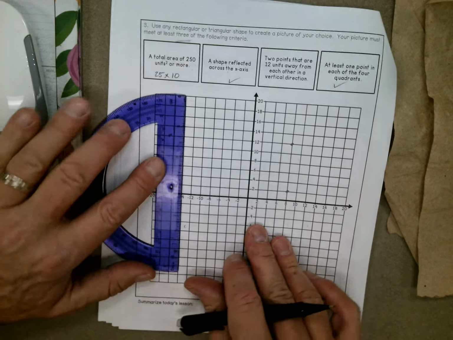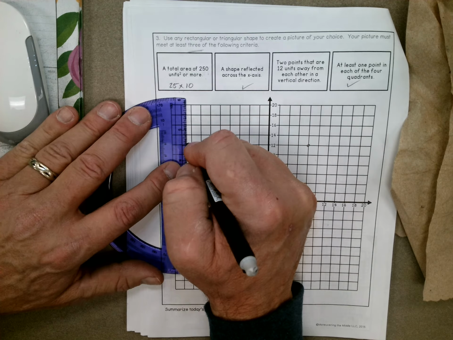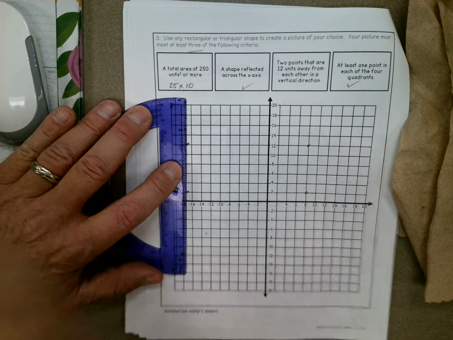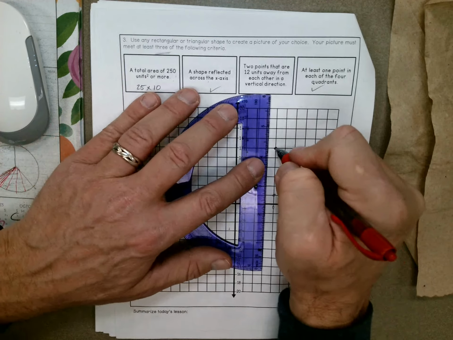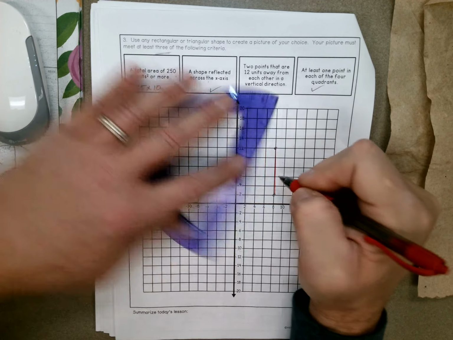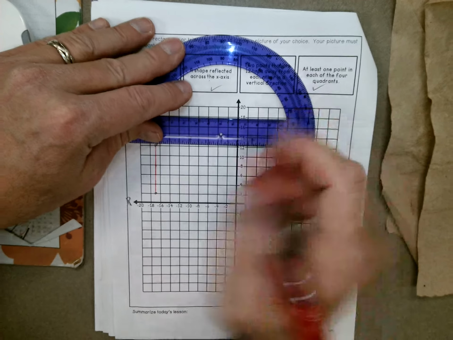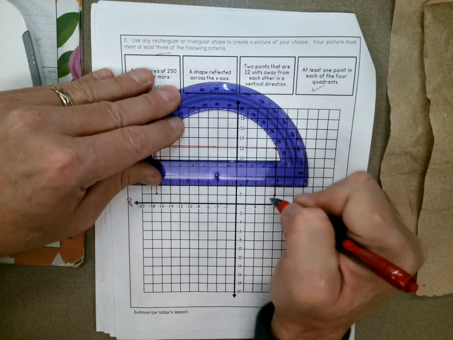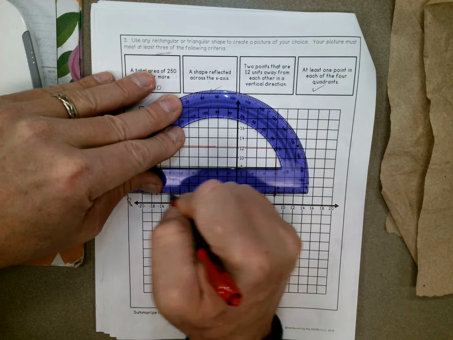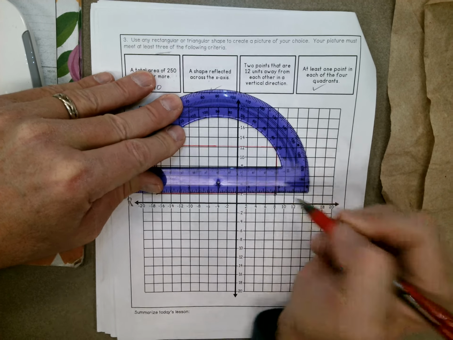Let's go ahead and do this. And you know what? I'm going to switch to red so you can see it a little better. Here, here, here, and here. Excellent.